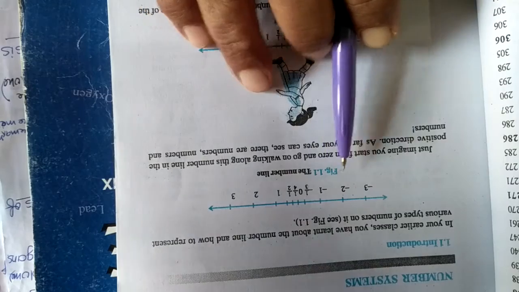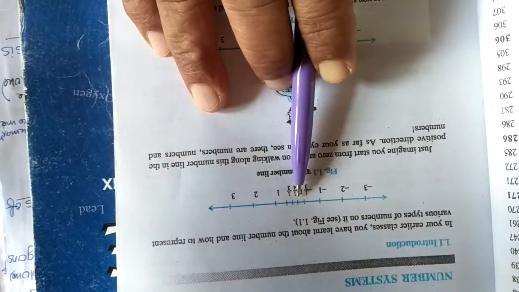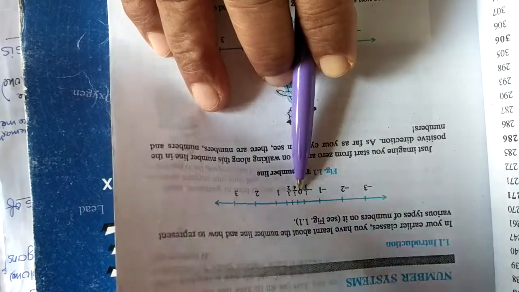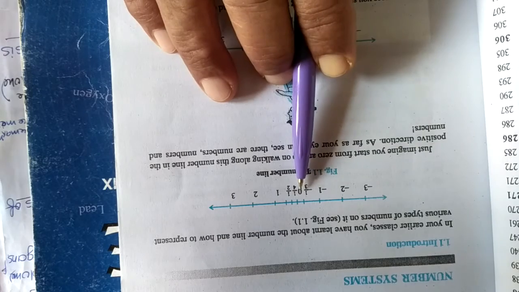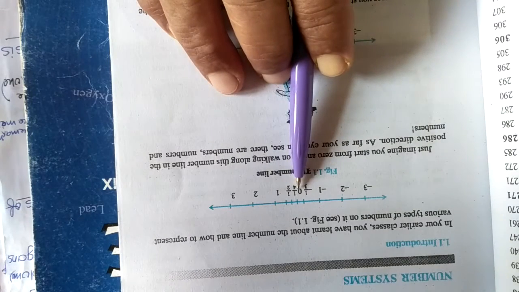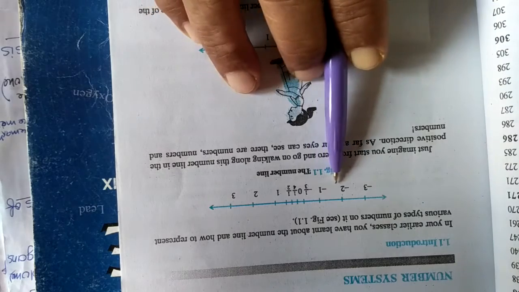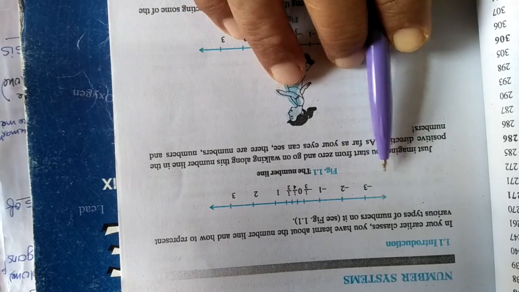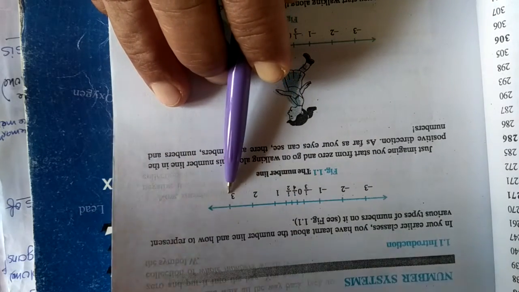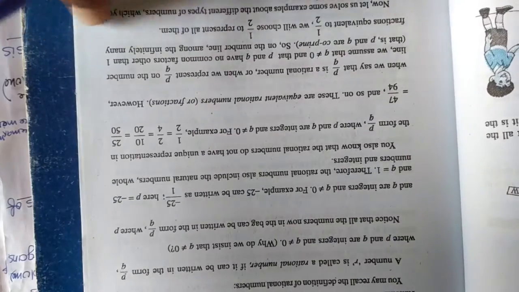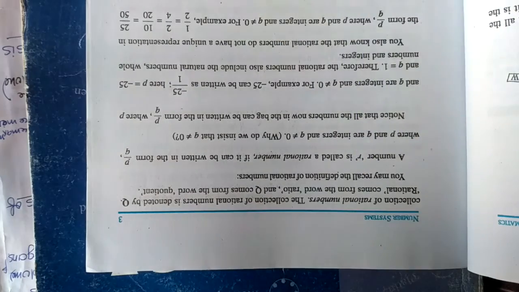Correct? See, here the origin is demarcated as 0. On the left side of this demarcation line, we write the negative form of the number, whereas on the right side, we write the numbers in their positive form. Correct? Now see, the first type of number we learn here is the rational numbers. Whole numbers also.